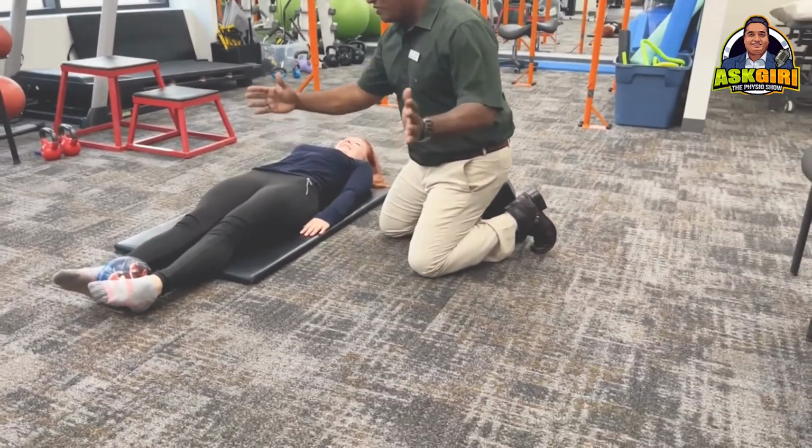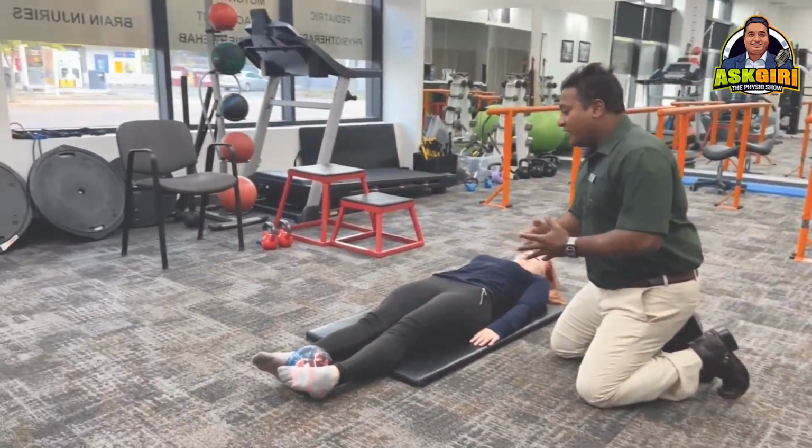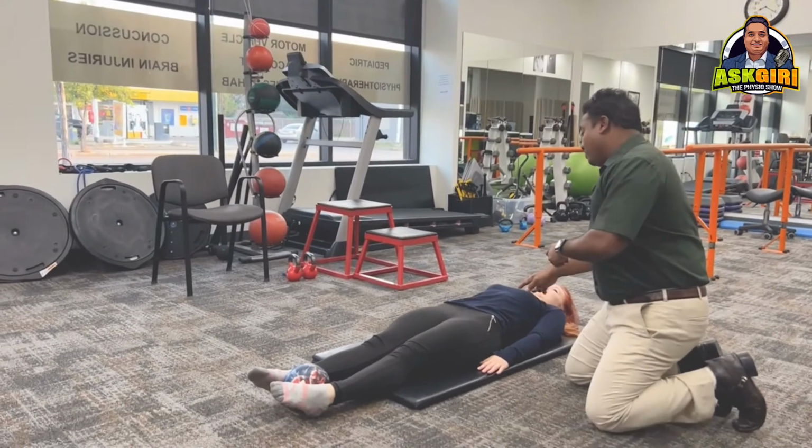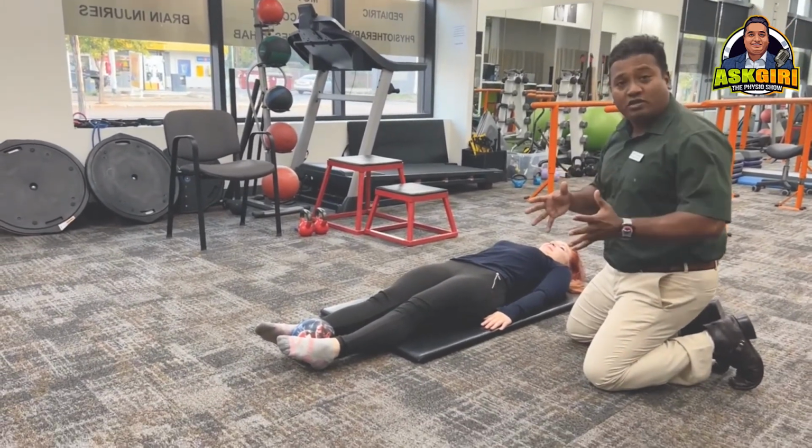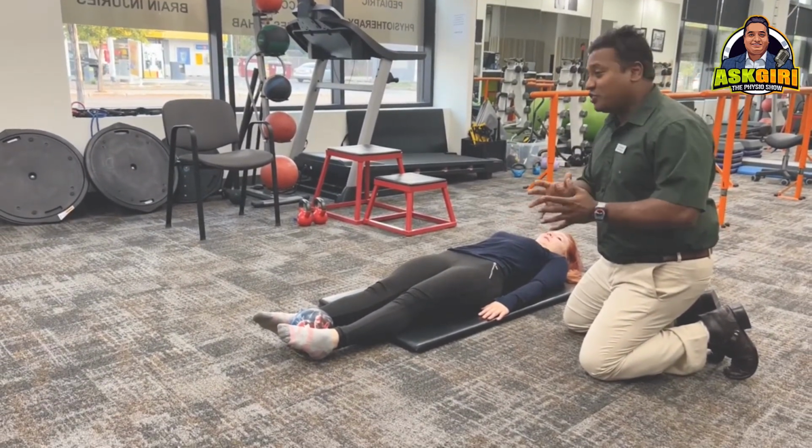So you want to keep it down, squeeze it nicely, hold for 8 to 10 seconds, and make sure you breathe nicely. Because a lot of people, when they hold, they hold the breath too. So you make sure you breathe nicely.